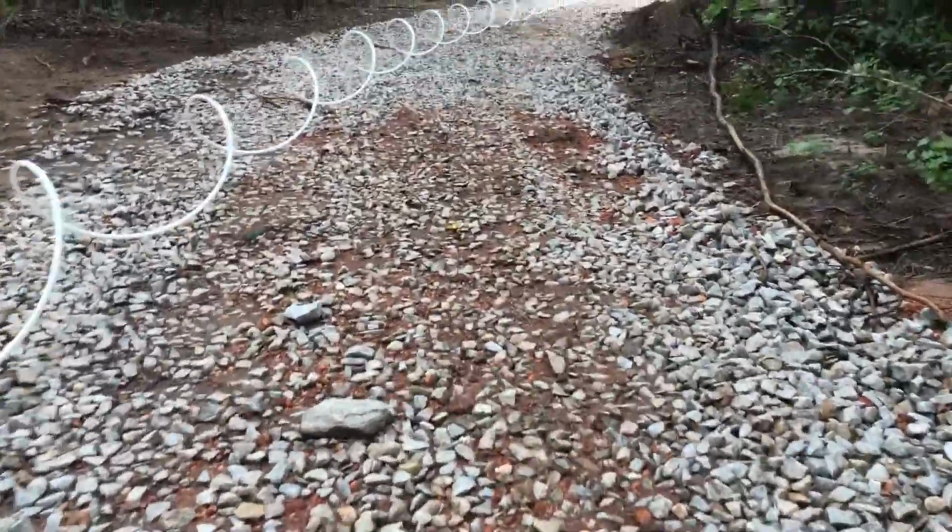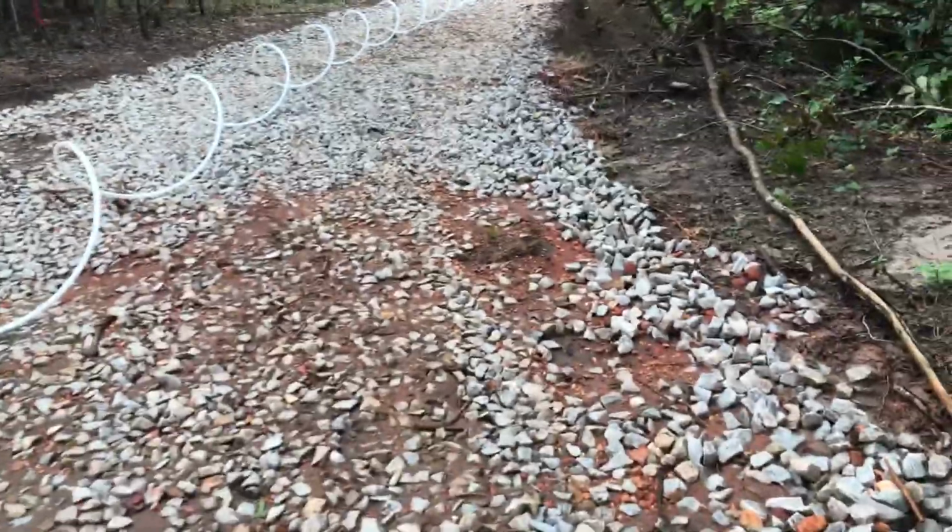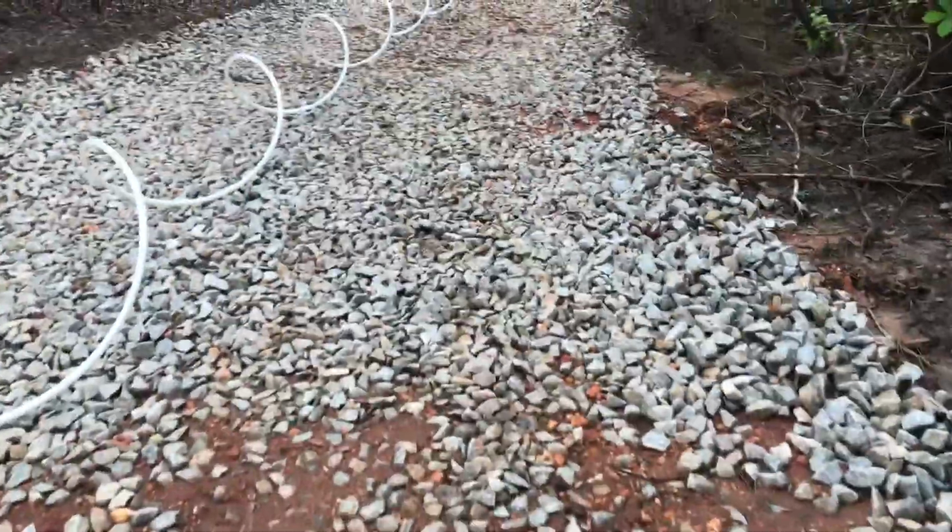I actually do have city water out here, so I'm going to take it for a little bit, just to get things rolling, but not long term.